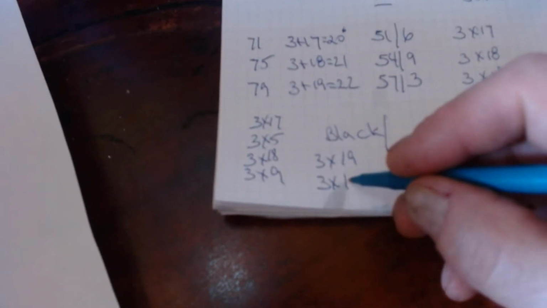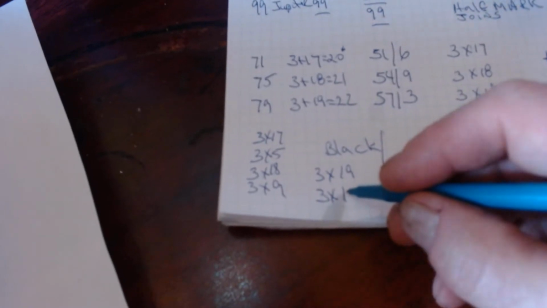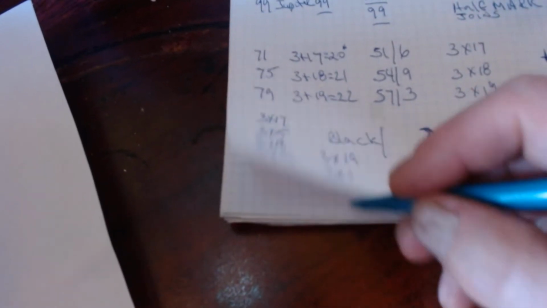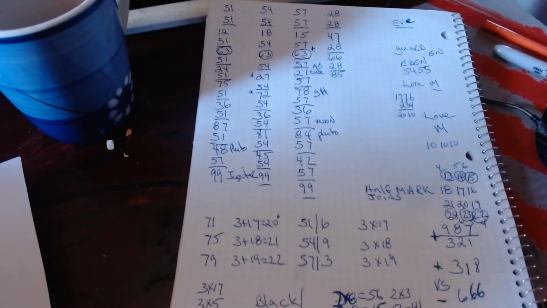This becomes 19, so it becomes 1. So this one will climb. 1 and 9 is 10, 1 plus 0 is 1, 1, 2, 3, 4, 5, 6, and it'll keep on climbing by 1. So this is how this works over here.